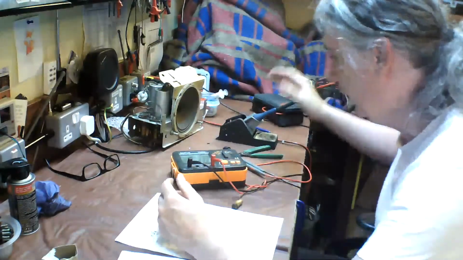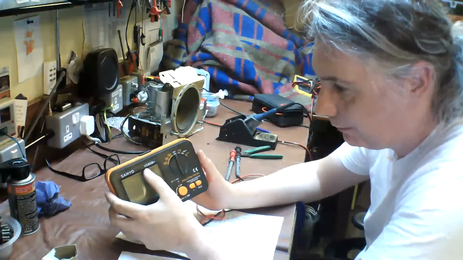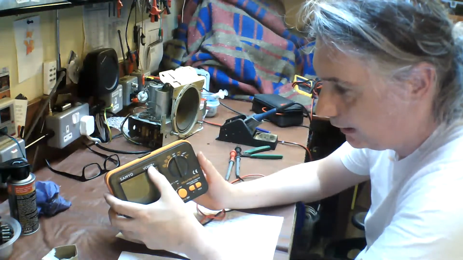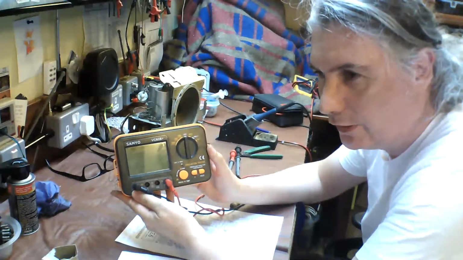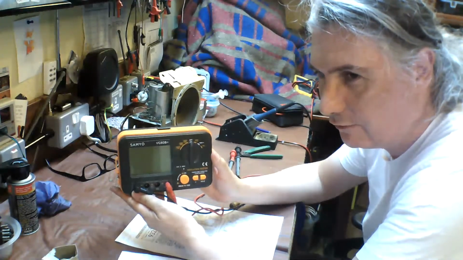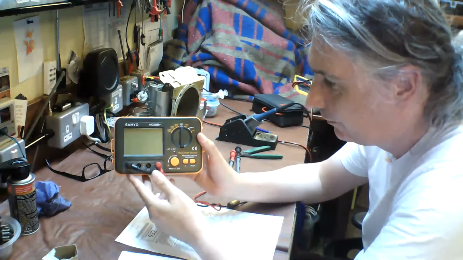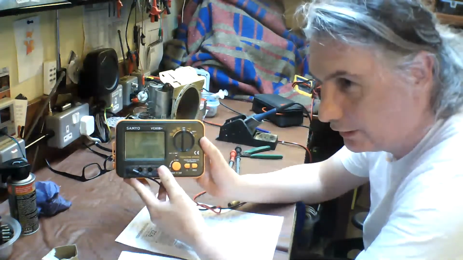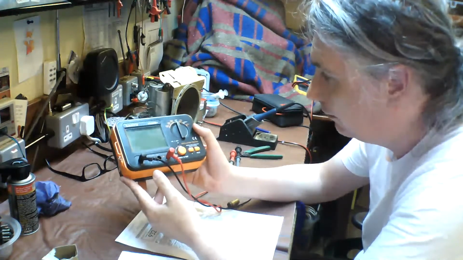But more recently, these have come onto the market. This is a Sanyo VC60B Plus, and I can't remember what these cost, I'm going to go for about £60. They're not ridiculously expensive, and the reason I like these is this one I've had for a couple of years and it seems reasonably reliable, certainly good enough.